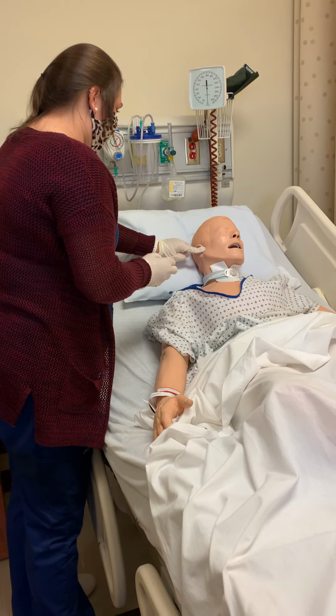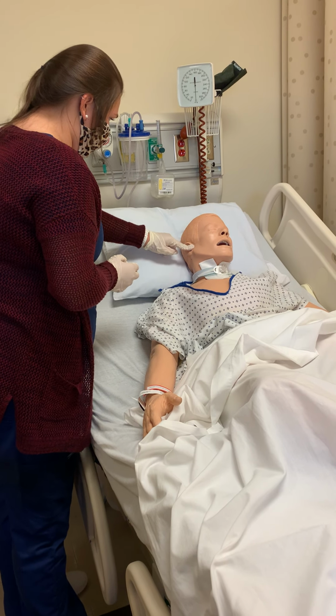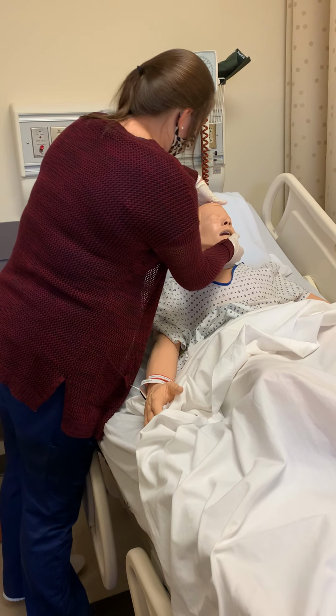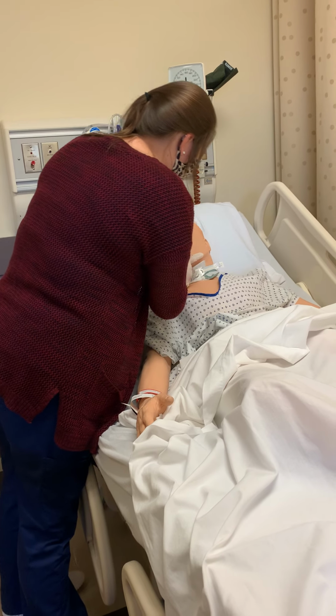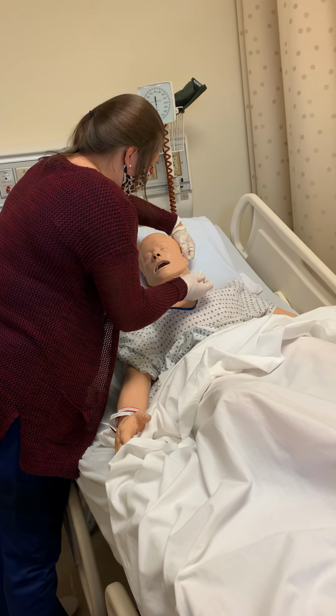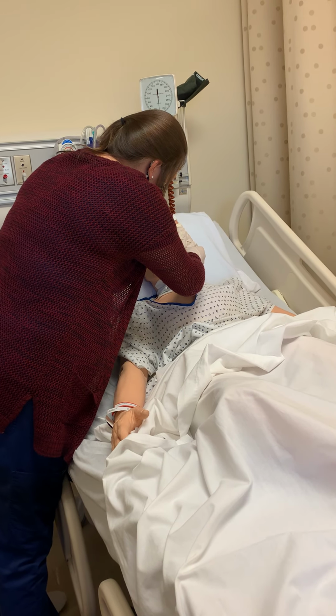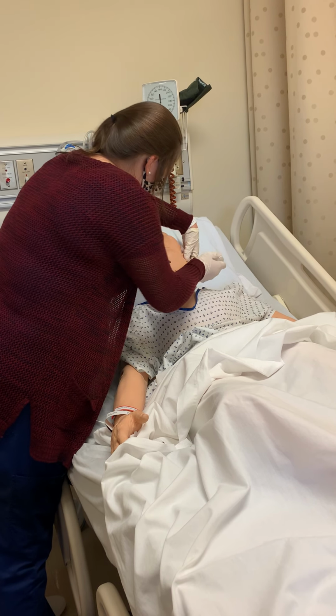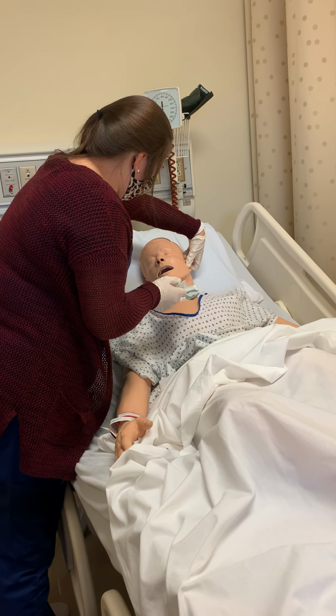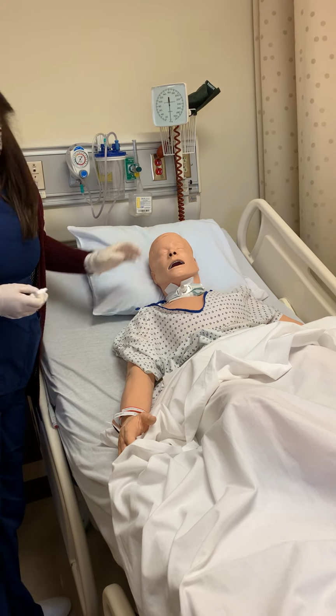I'm gonna press on your tragus. All right, if we can do the other side, we're going to do the same thing. Ear out and back. 1, 2, 3, 4, 5. Push on your tragus. Good job, Miss Valerie.